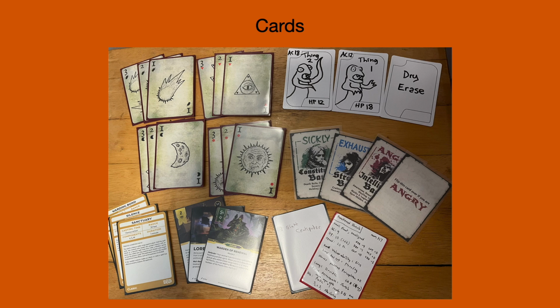So I substituted in a WitchPig deck, which I got through DriveThruRPG. I think Blood Monkey Design is the publisher, and it ties into their Midderlands campaign setting, I believe.